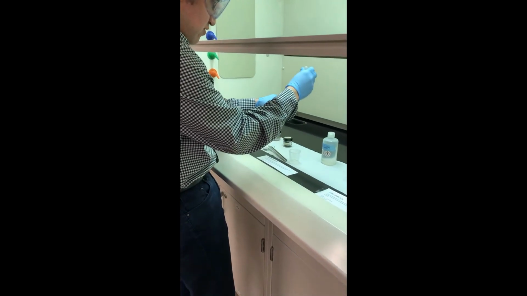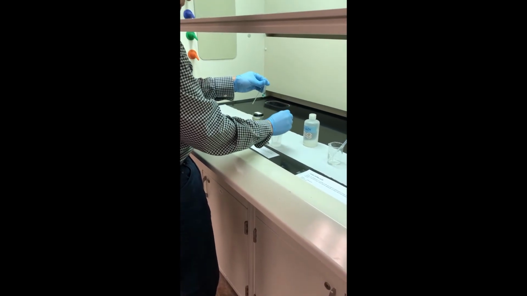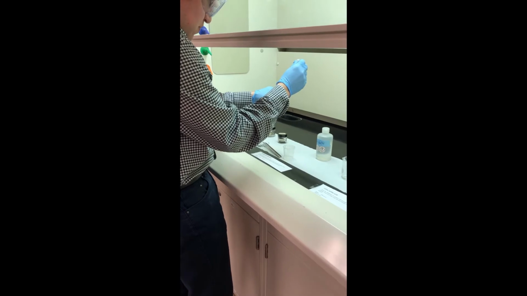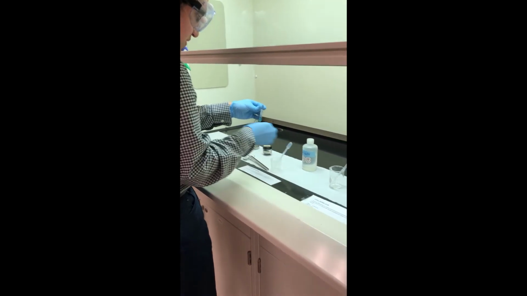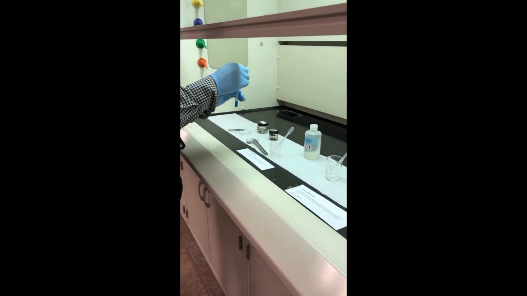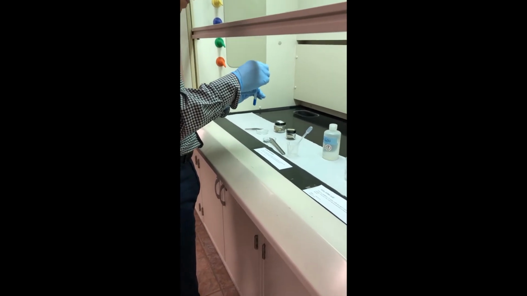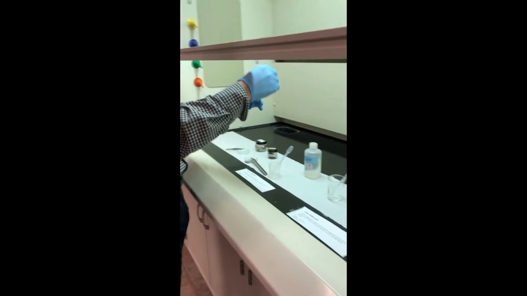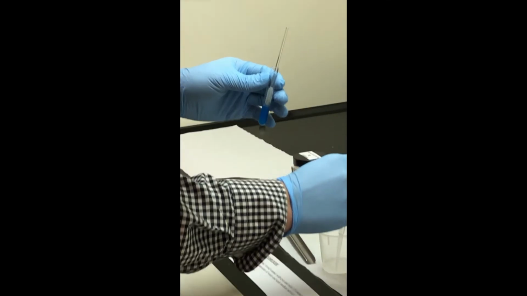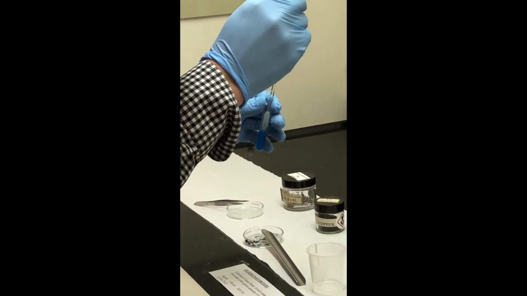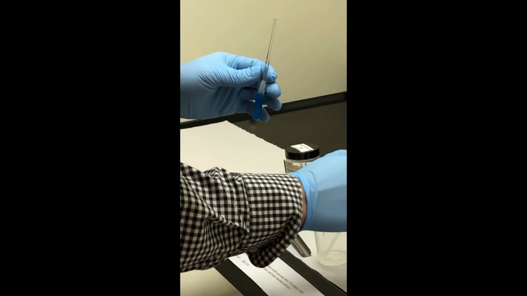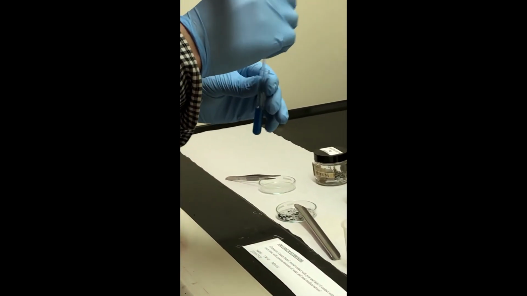So let's add another 10 drops. Let's now agitate with our rinsed stirring rod. So note we're cleaning it in between each step. Notice the pretty dramatic color change. Now another 10 drops. Okay, let's continue to stir to complete the reaction.